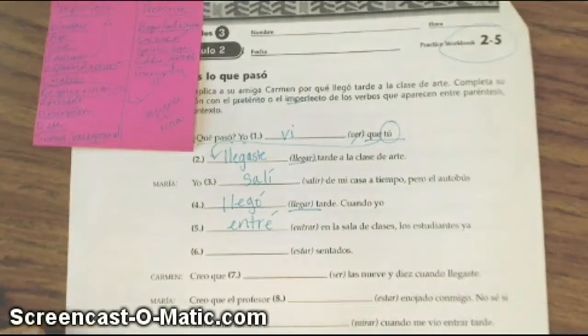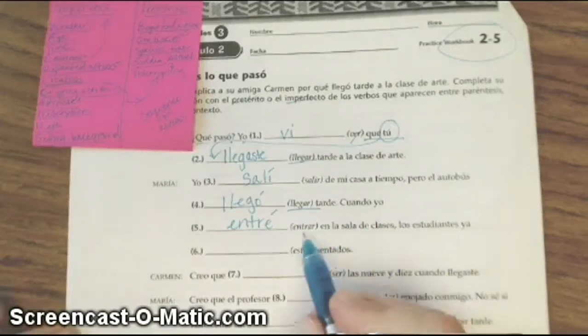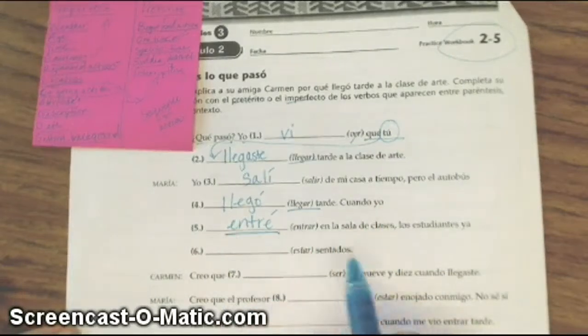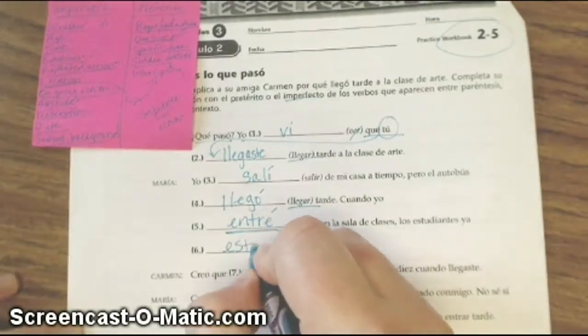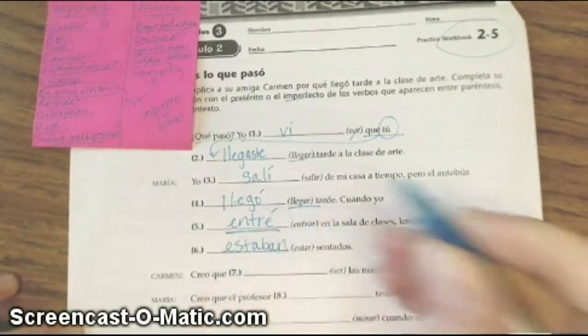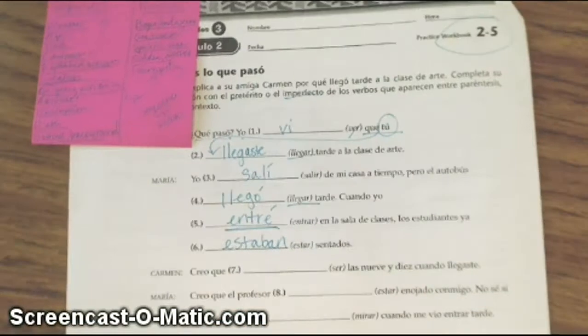First of all, that's kind of me telling the setting of what the classroom looked like. I'm giving a description of what the classroom looked like, a physical description if you want. But also, if you think about it, the kids were already sitting down, right? And it also can be an interrupting action, because here's your interrupting action right here, right? The kids are sitting down in the classroom, happy as clams, and all of a sudden I come in late. So, estaban sentados.